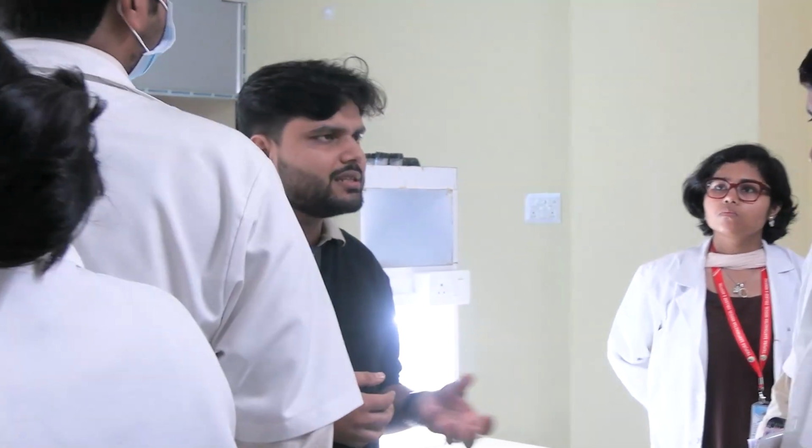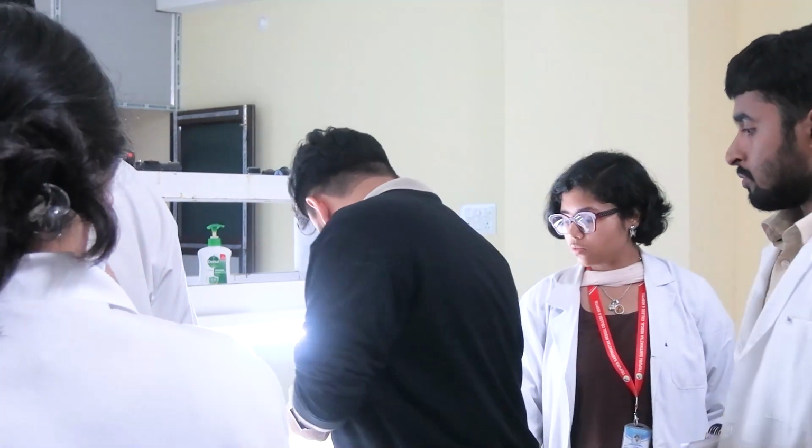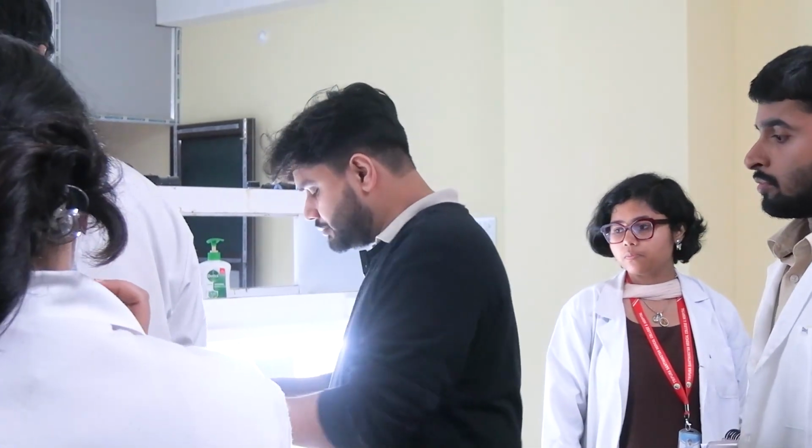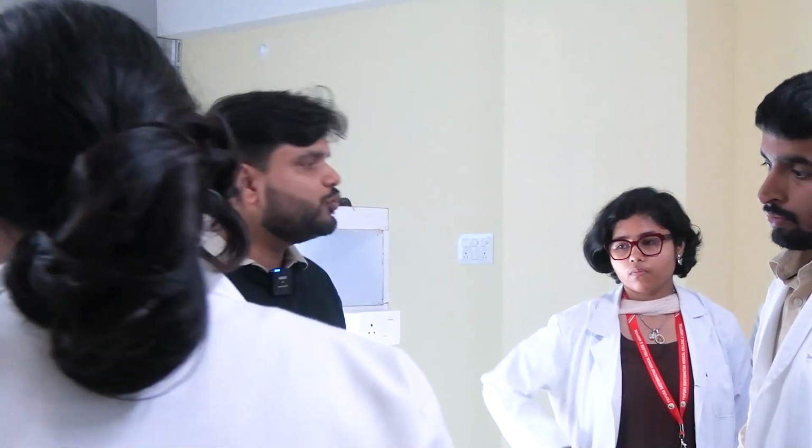Okay, first one is the macroscopic. After that, we have got the microscopic ones. Okay, microscopic is the stool examination that you will be doing. But what happens is that the trophozoites, the eggs, they are usually present in a very small amount. So we need to concentrate the eggs and the trophozoites so we can find them very easily.